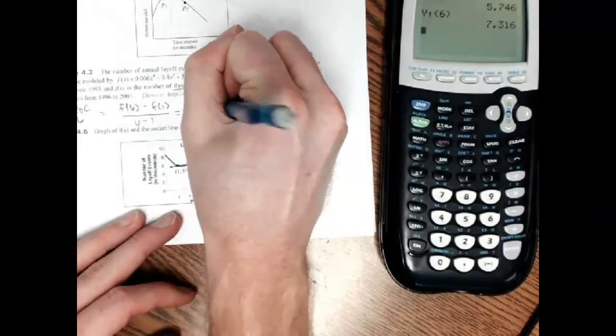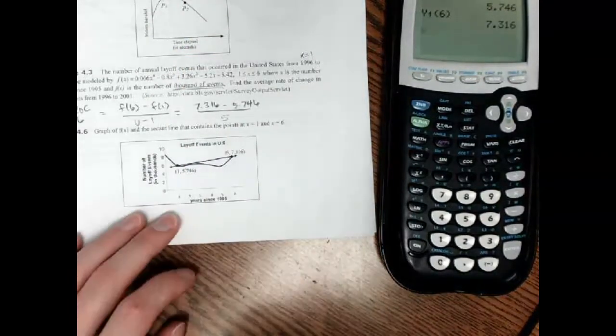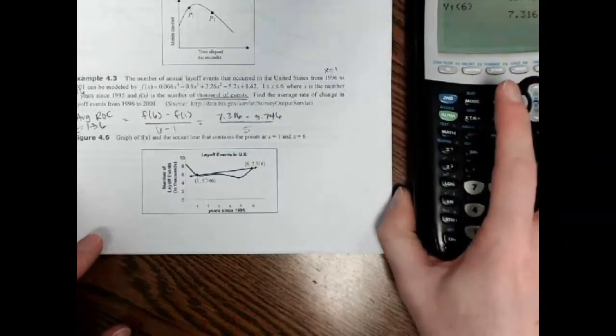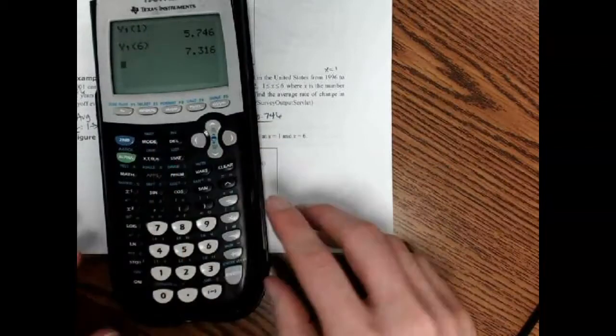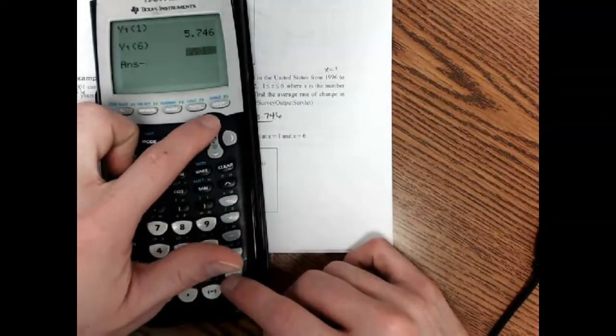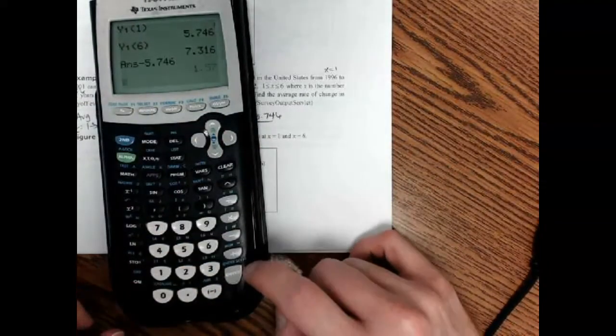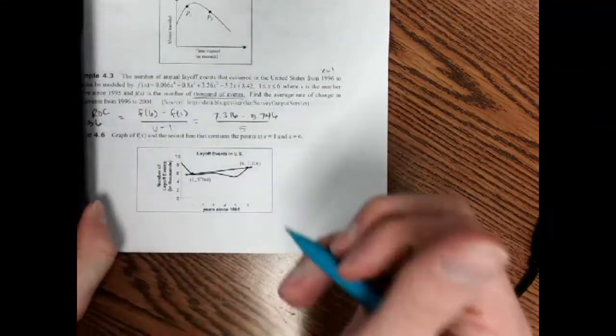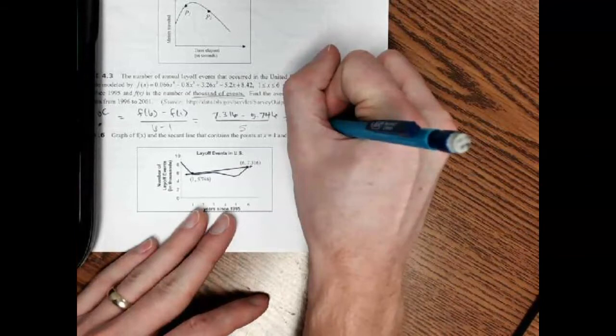7.316. How lovely. This picture actually does match the values. Every once in a while, I do something that makes sense. And then let's do the subtraction. So let's do this minus this, and then we can divide it by 5. How lovely. So it looks like this average rate of change is going to be 0.314.